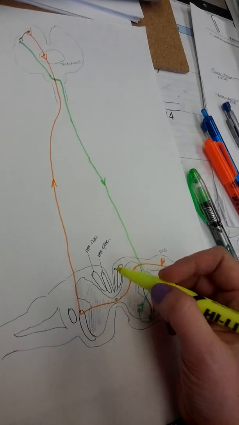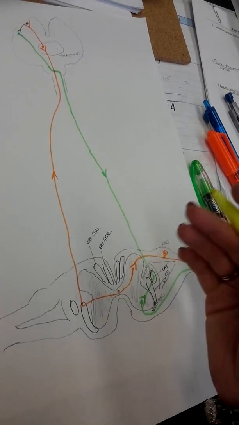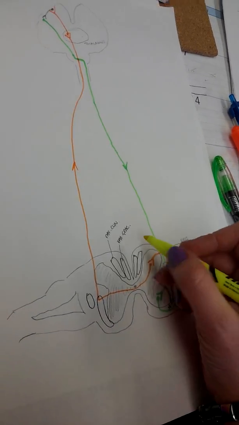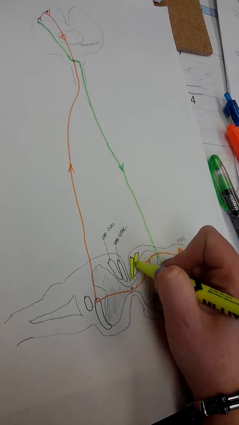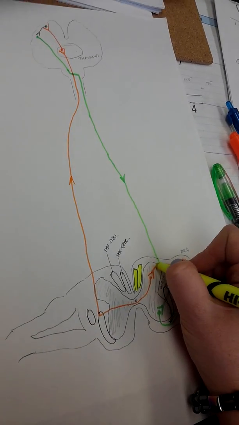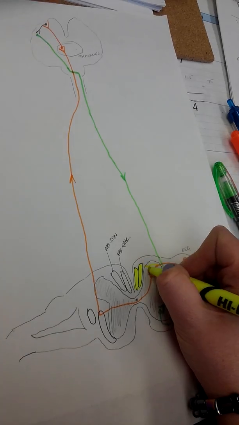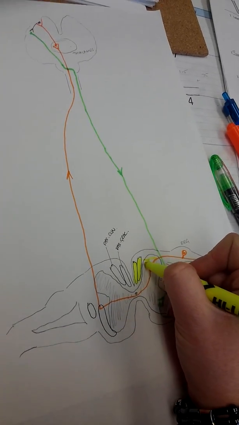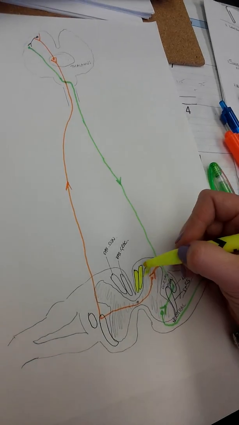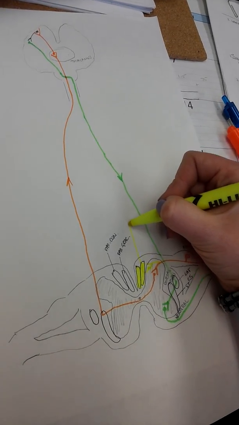The slight complication, obviously, is that generally speaking all of your sensory does decussate at the spinal column, but there's always an exception to this rule, and that exception happens to be your dorsal column. These guys, after synapsing with an interneuron in the dorsal horn, actually ascend on the ipsilateral side.